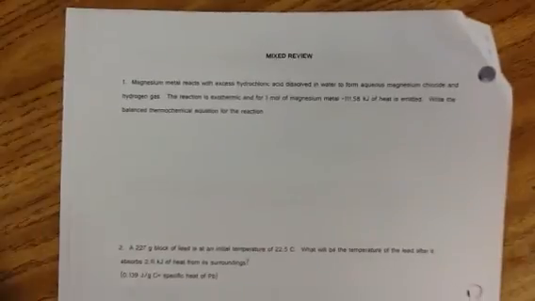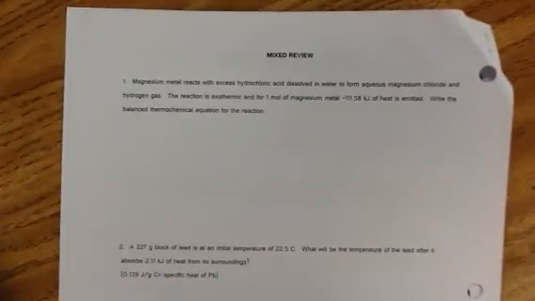Also on the back of this page, it says mixed review. And there are 2 additional problems here, 1, 2, which we'll use as extra review and practice for Thursday during class as well. And that'll bring things to a close. If there's any questions, I'll be back tomorrow, and we'll also have Thursday as a review day.